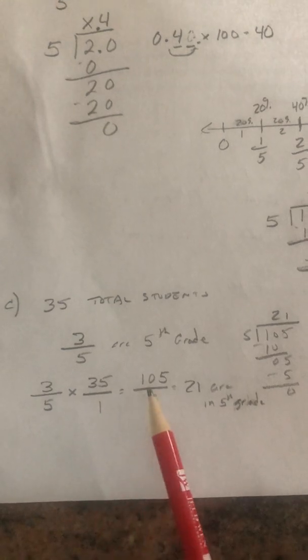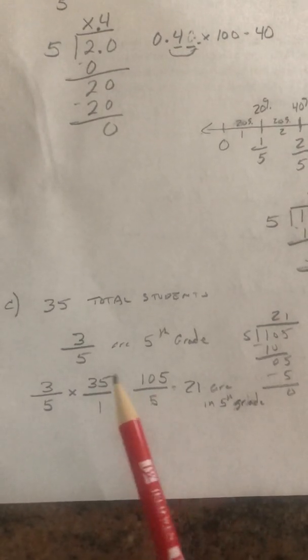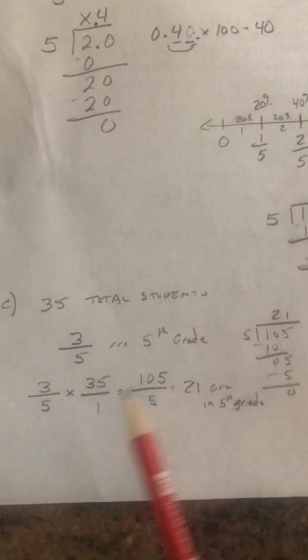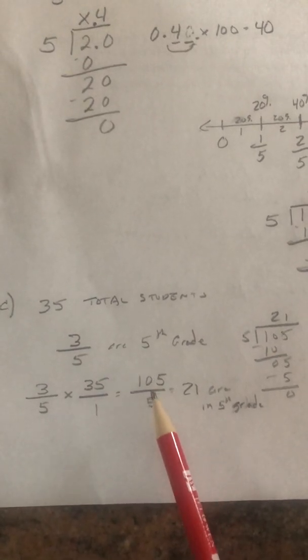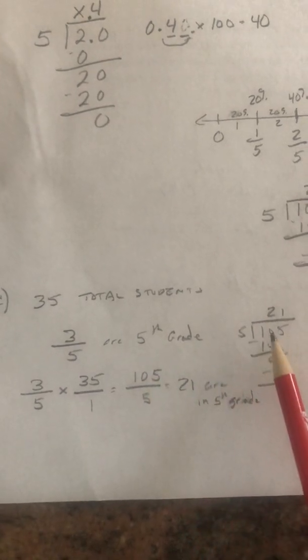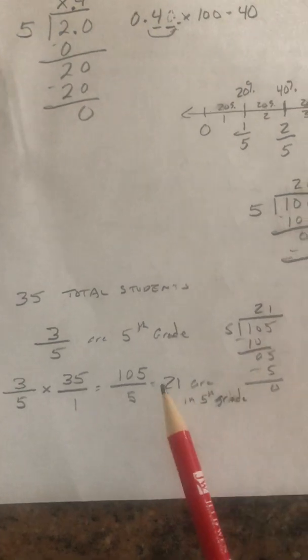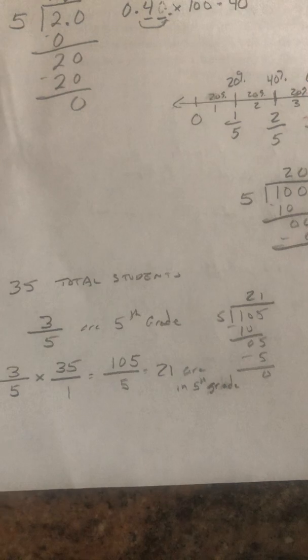Now, when we do this, we end up with quite big numbers, so this gets a little bit tougher for some of the lower grades. So if we do 3 times 35, that's going to equal 105. 5 times 1 is 5. Now, because this is an improper fraction, I am going to need to divide this. So I'm going to do 105 divided by 5, and I end up with 21. So that means there are 21 students in the 5th grade that are in the chorus.